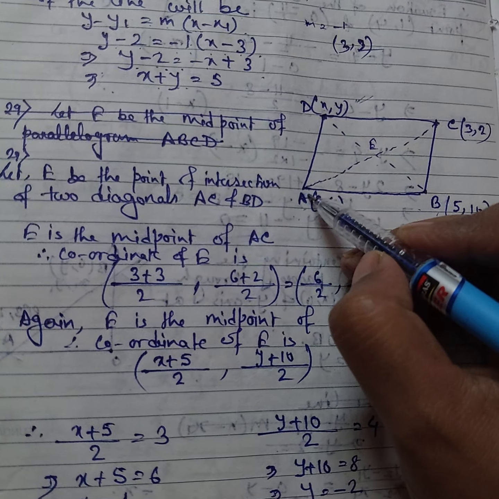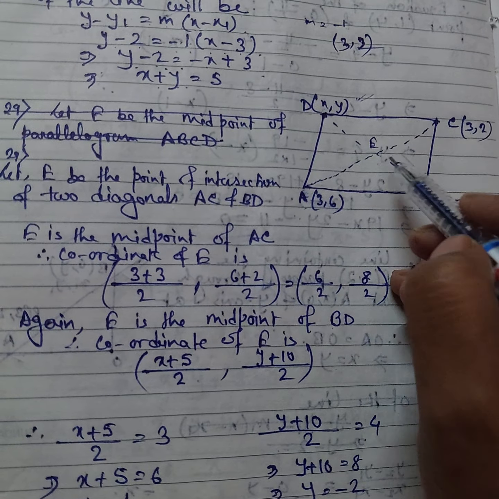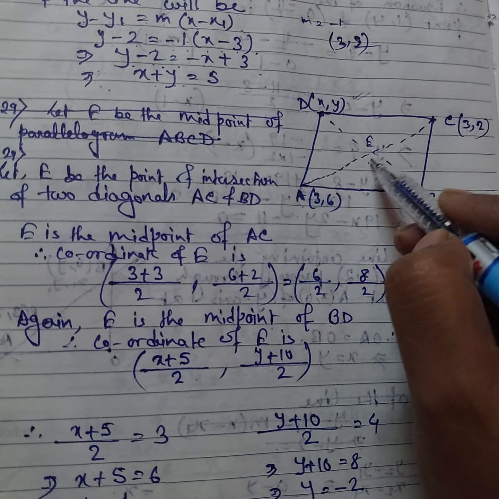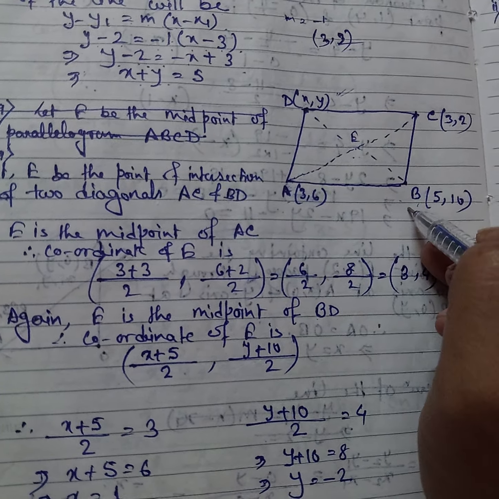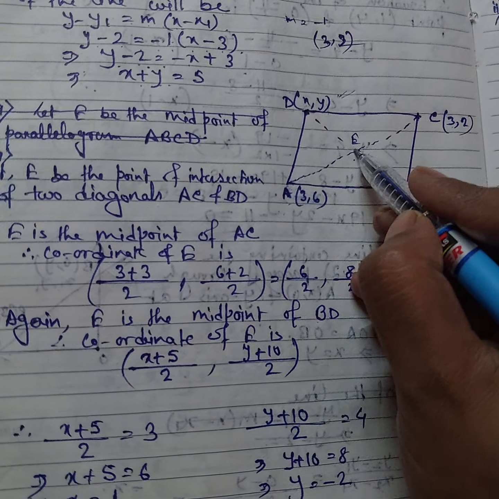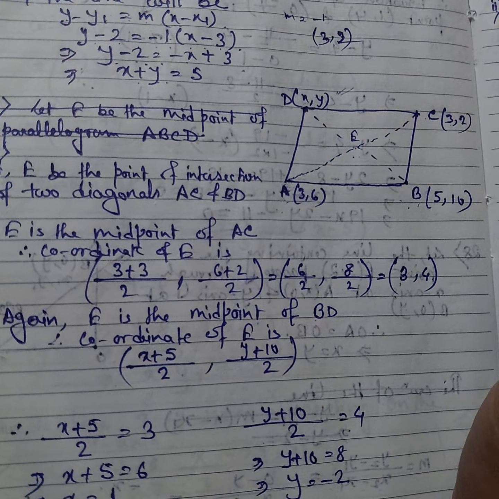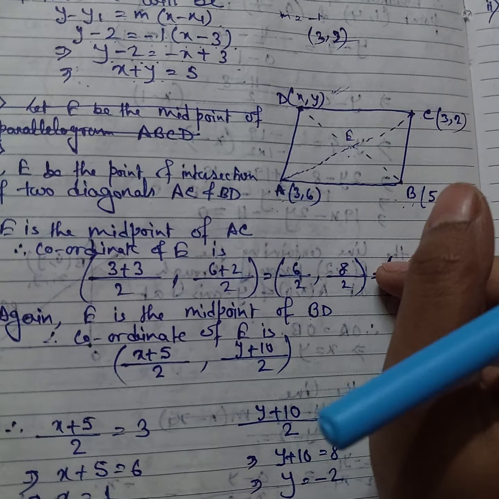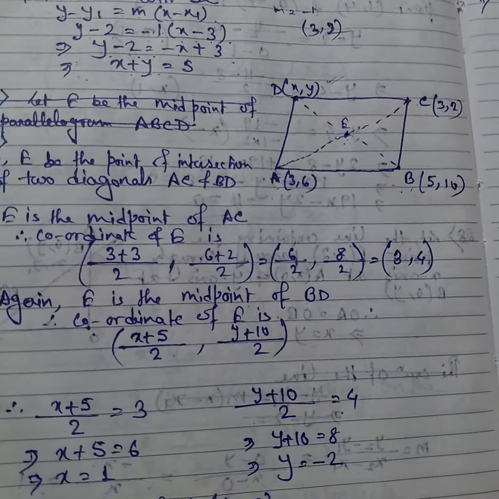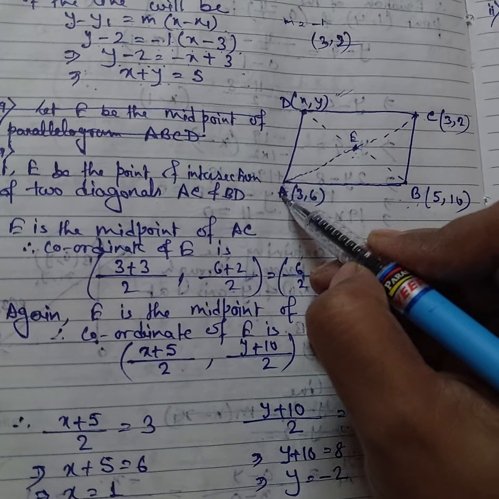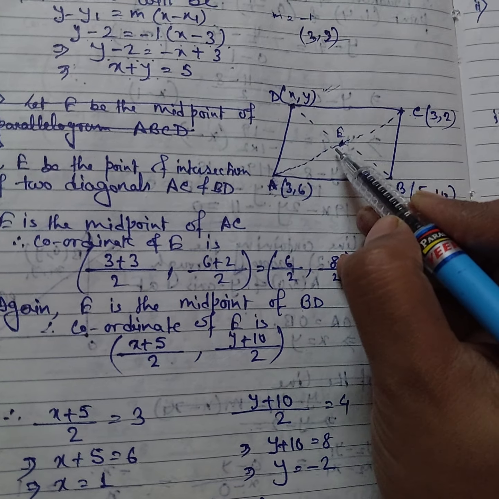Let the diagonals AC and BD meet at the point E. So E is the midpoint of AC and BD. So you will get the coordinates of E from diagonal AC and also from diagonal BD, and those two different coordinates should be equal because the point E is the same. So first find the coordinates of E with respect to the two points A and C.